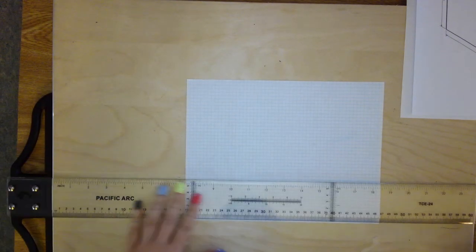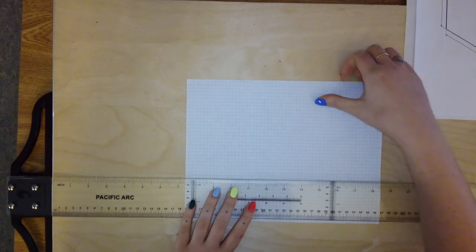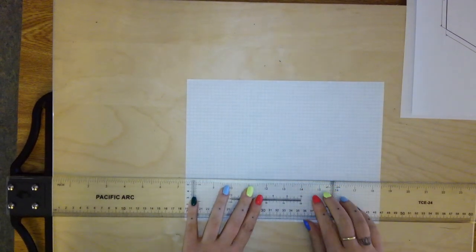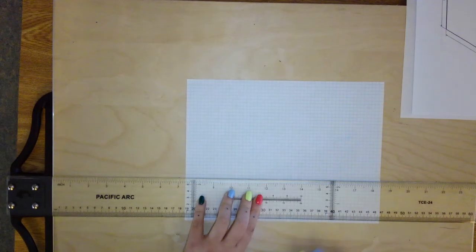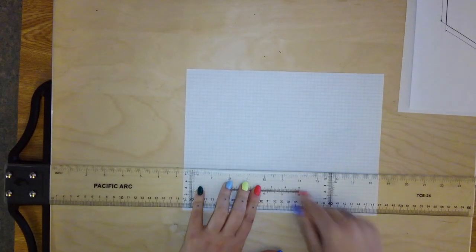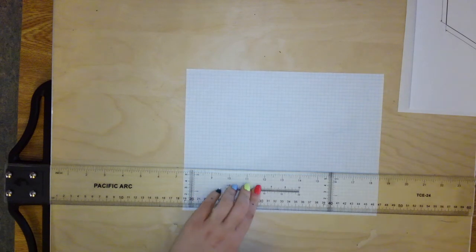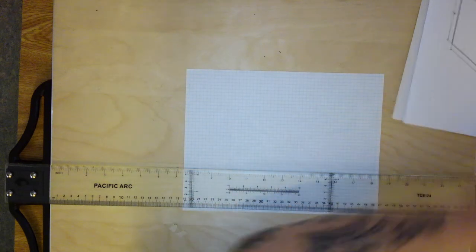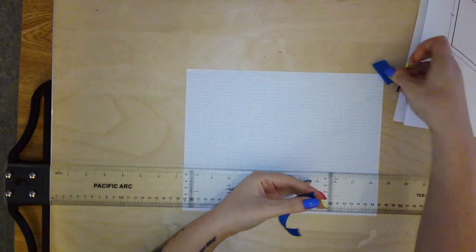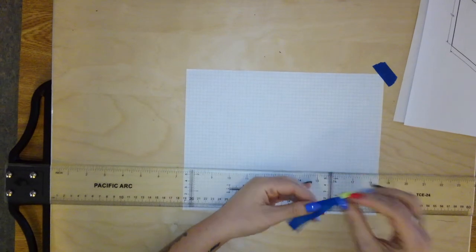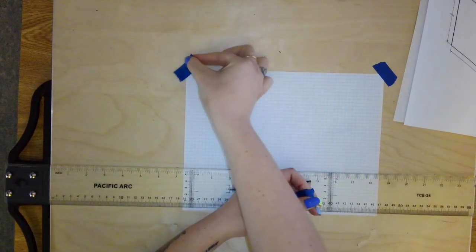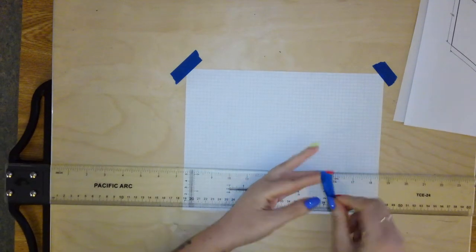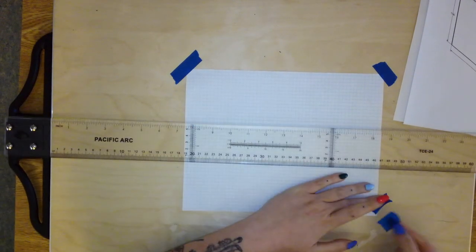Just to make this a little bit easier for me, I'm going to make sure my graph paper is getting taped down nice and straight. I'm lining up one of the lines of the graph with the edge of my T-square, and then taking some tape and taping down the corners of the graph paper. If all you have is graph paper and you don't have any tracing paper, then you'll probably need more than one sheet of graph paper, and then maybe don't tape it down.